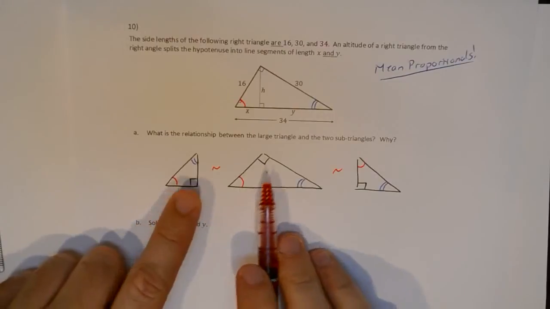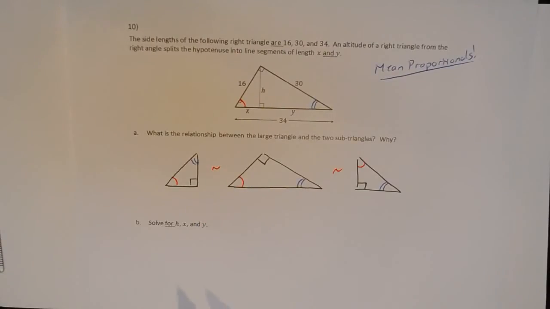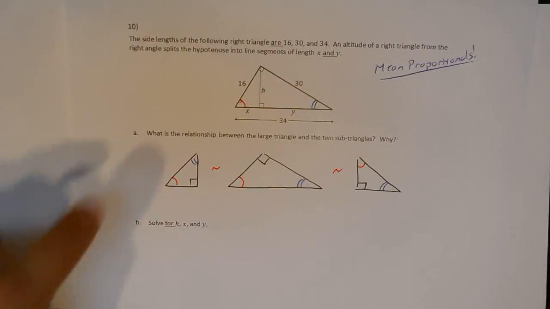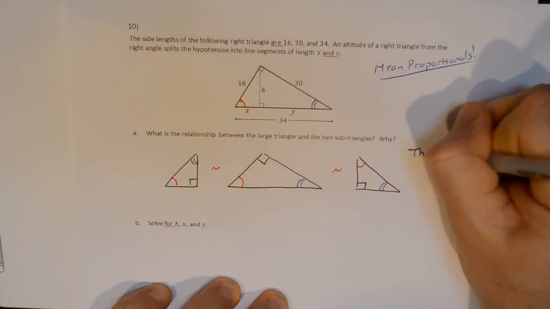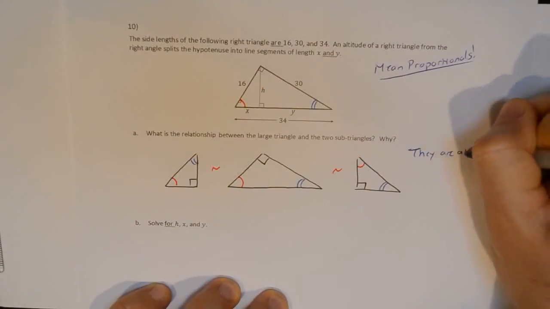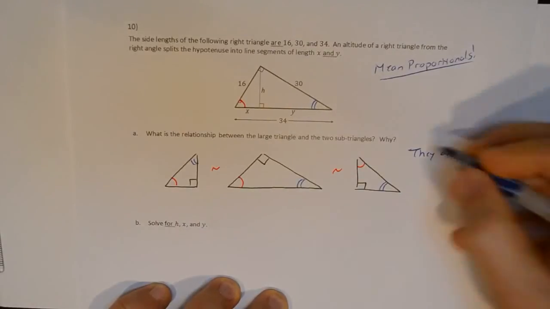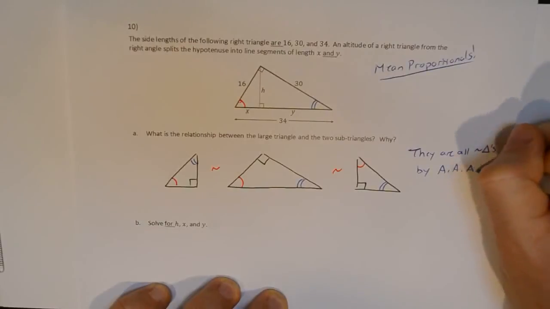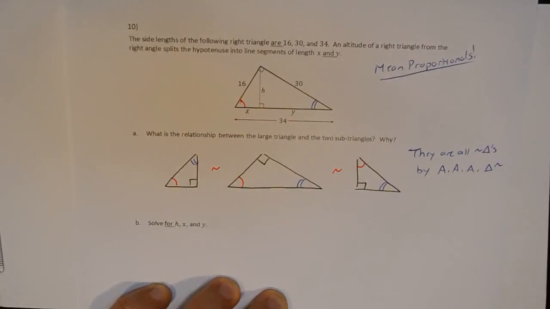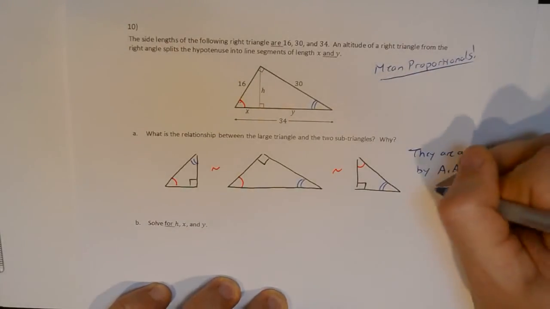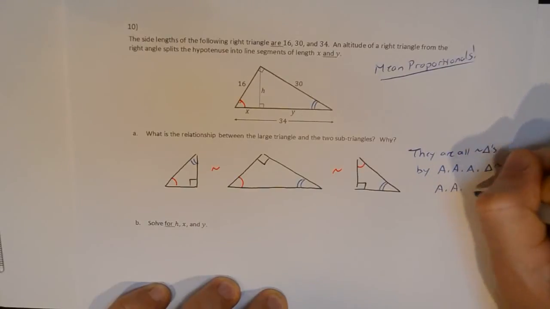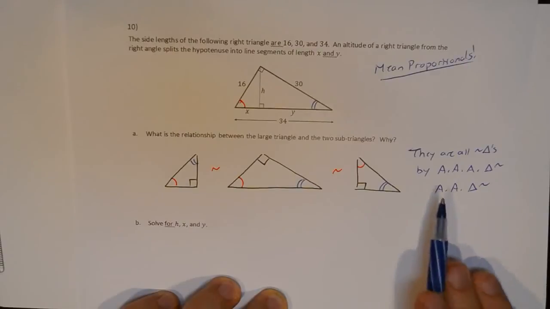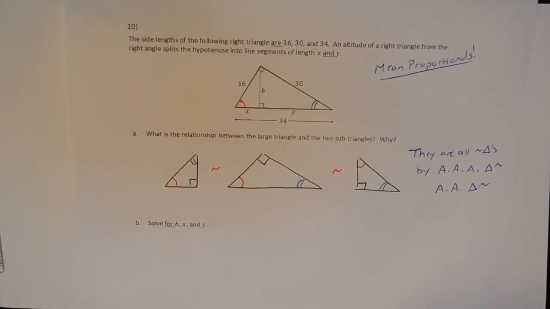By angle, angle, angle similarity. And over here, angle, angle, angle. So the answer to the first part of the question is they are all similar triangles by angle, angle, angle triangle similarity. You can also write angle, angle, angle as simply angle, angle triangle similarity. Since the angles in a triangle add up to 180, having any two angles is good enough. The third one just has to happen.